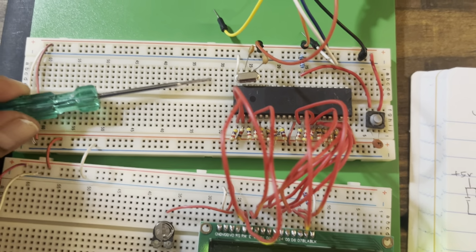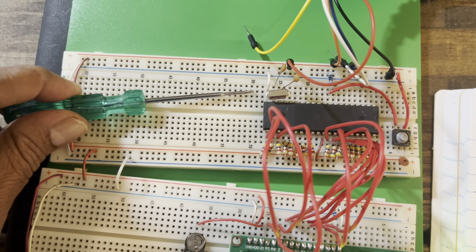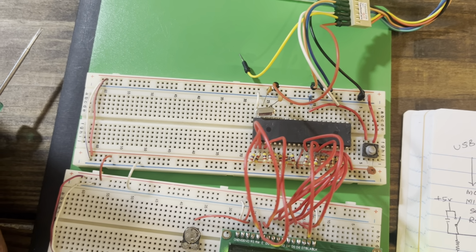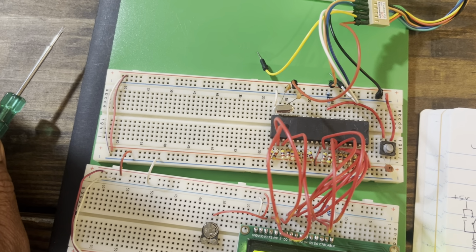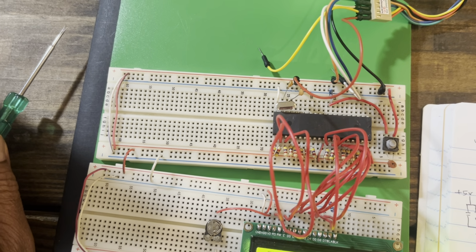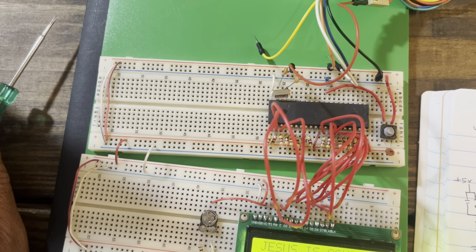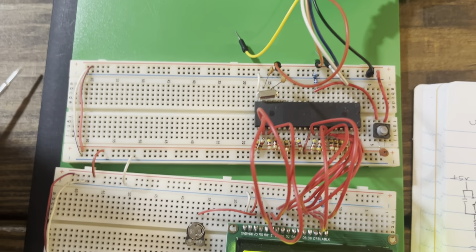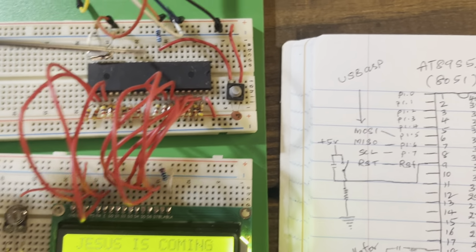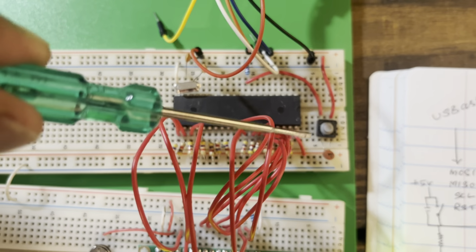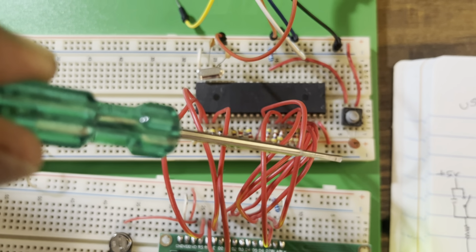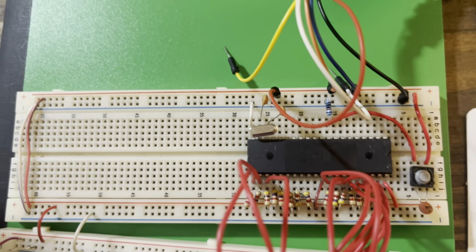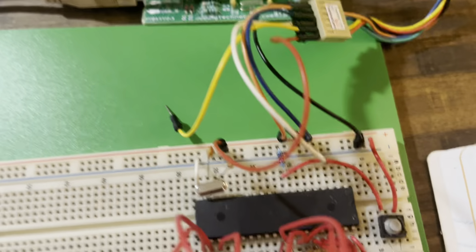Now here is the crystal oscillator using an 11.0592 megahertz crystal, and 33 pF capacitors I have used. The reset circuit I have used here has a button, a capacitor and a resistor.